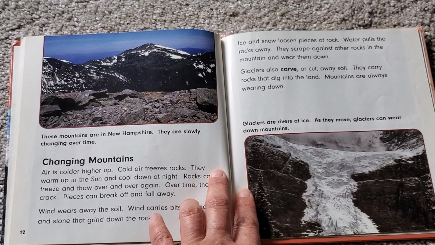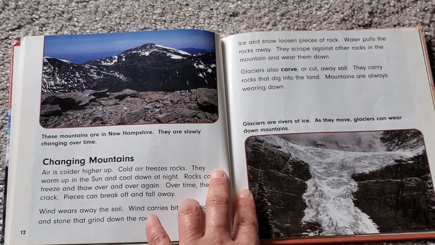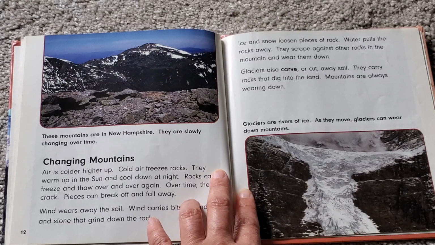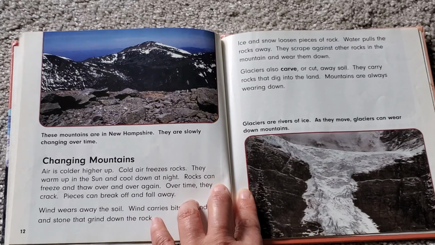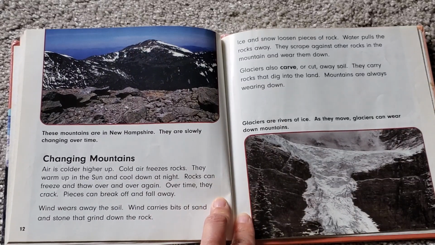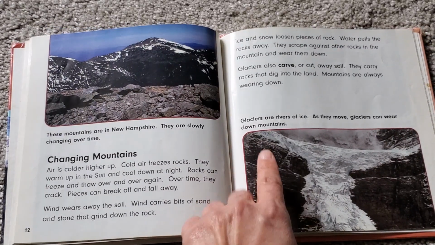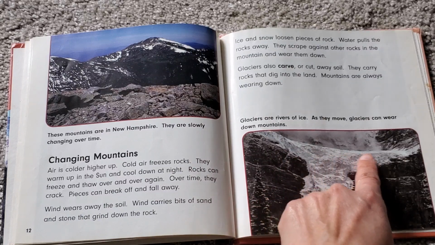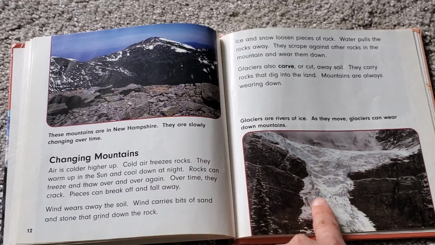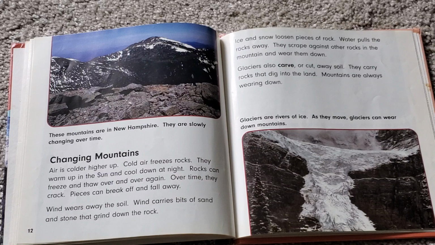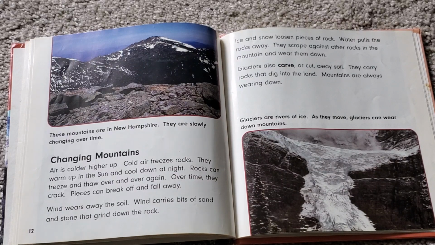Ice and snow loosen pieces of rock. Water pulls the rocks away. They scrape against other rocks in the mountain and wear them down. Glaciers also carve or cut away soil. They carry rocks that dig into the land. Mountains are always wearing down. Glaciers are rivers of ice. As they move, glaciers can wear down the mountains.